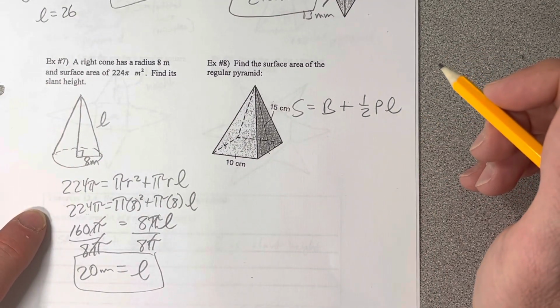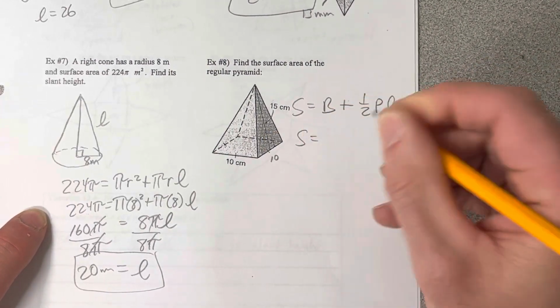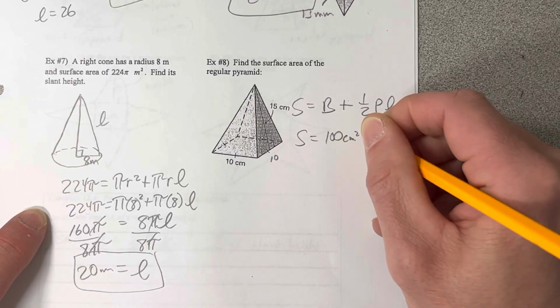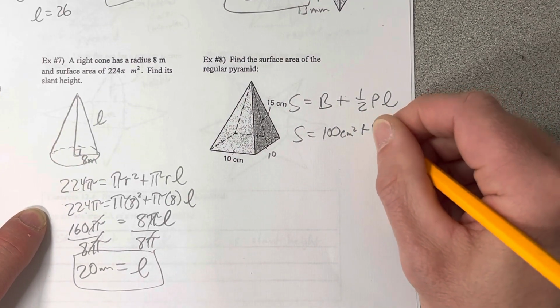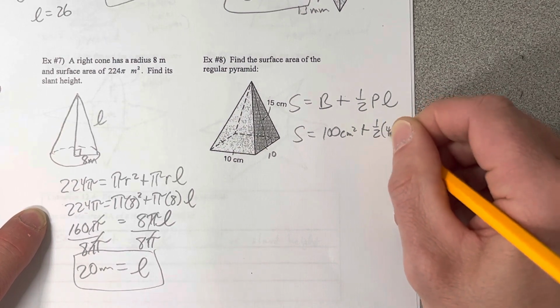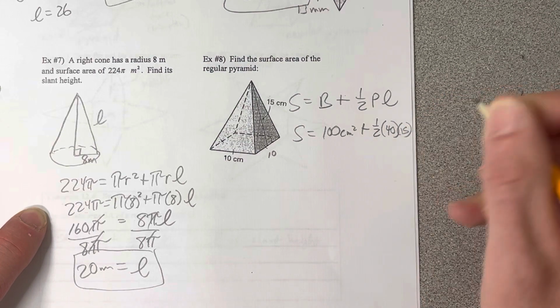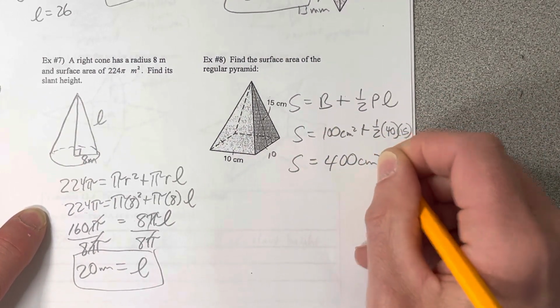And in this, it says it's regular, so we know it's 10 by 10. So to get the area of the base, we'll do 100 centimeters squared plus 1/2. The perimeter is going to be 40, and the slant height is 15. They gave us everything we needed, didn't they? And I get 400 centimeters squared.